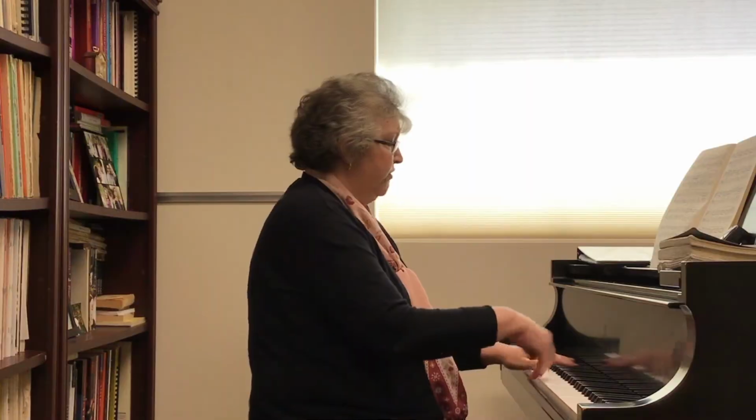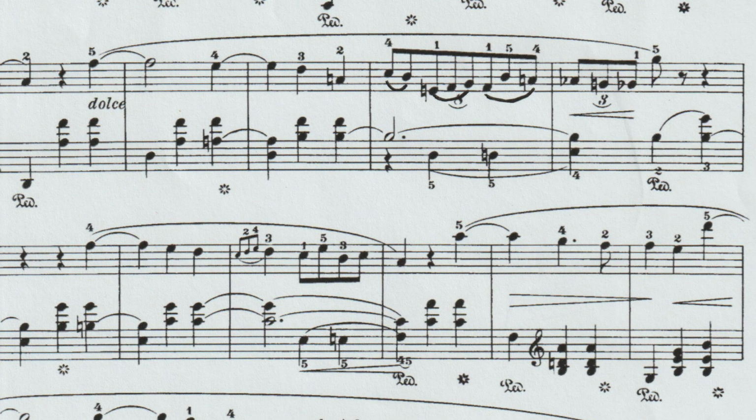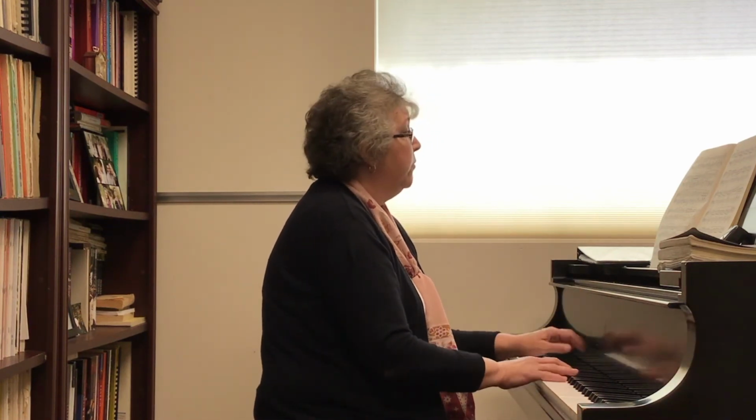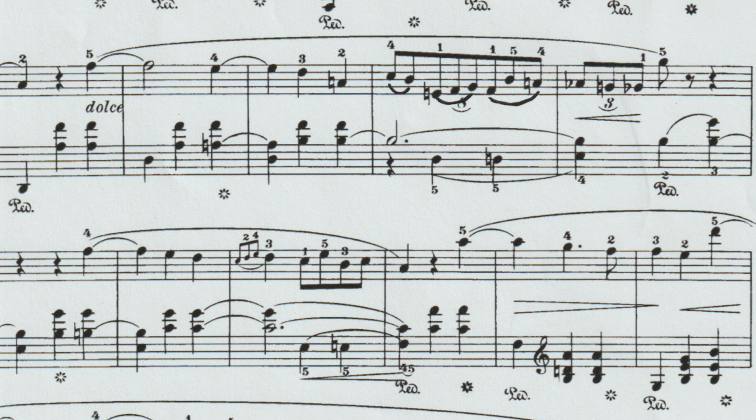So here's the passage. So it's 1, 2, 3, 1. And if you add the left hand to that, 1, 2, 3, 1. In measure 85, the triplet is actually indicated. So again, my favorite is the 2 plus 3 plus 3. And every recording I listened to a few days ago all did that in some fashion.